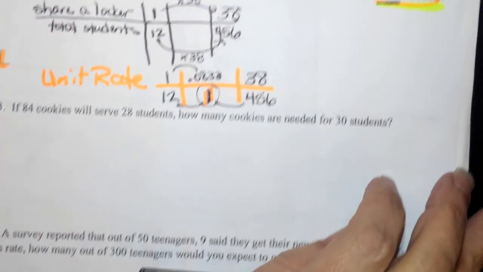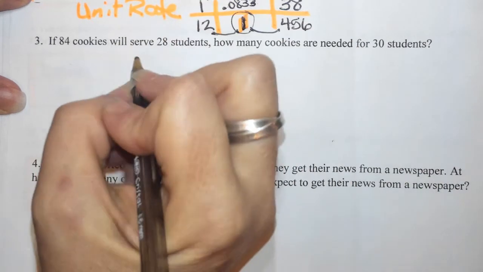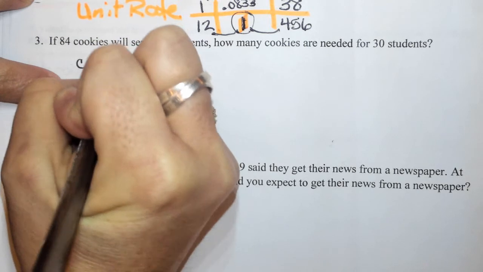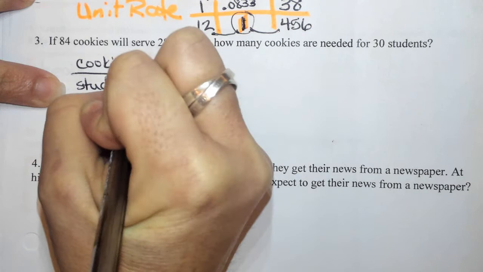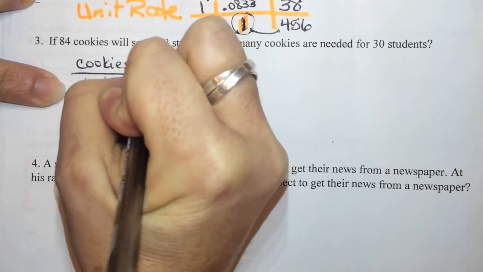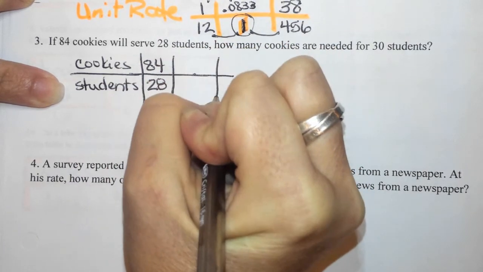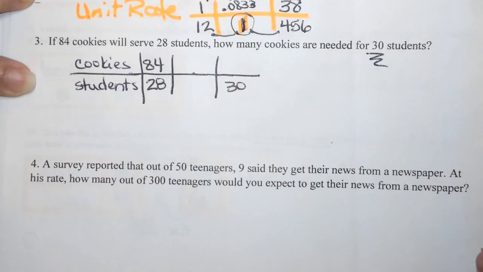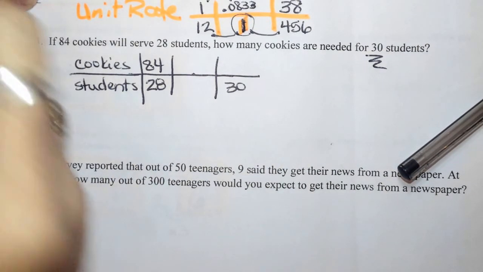Okay, so I'm going to do the next one. I'm just going to use friendly numbers. Here we go. So it says, if 84 cookies will serve 28 students, I'm going to do cookies to students. It says 84 cookies to 28 students. Well, if I'm trying to get down to 30 students, honestly, to me, the easiest way for me to do this one was to get 1 or 2.